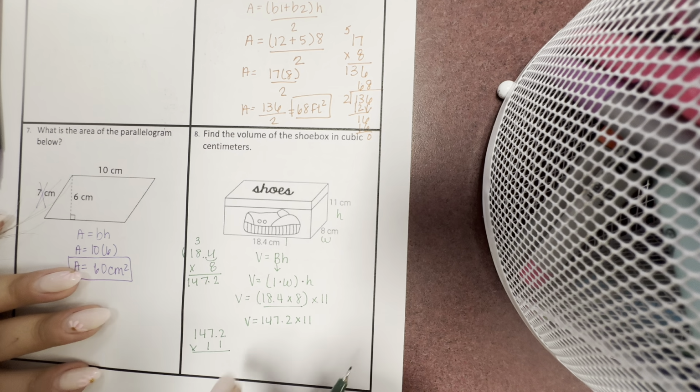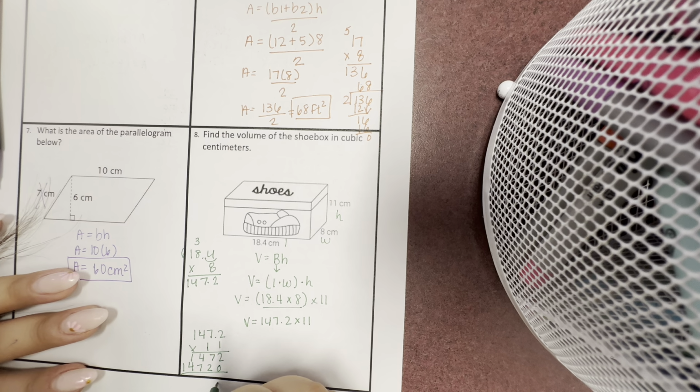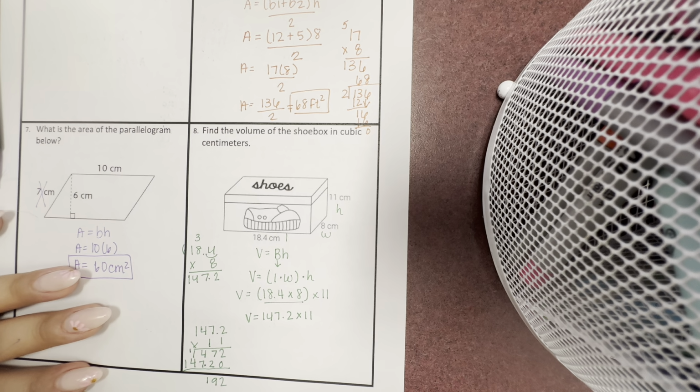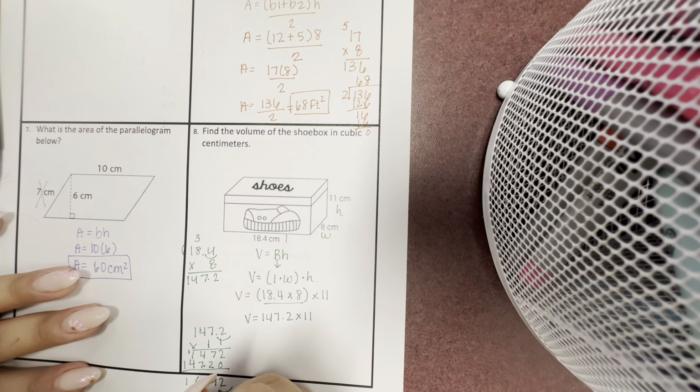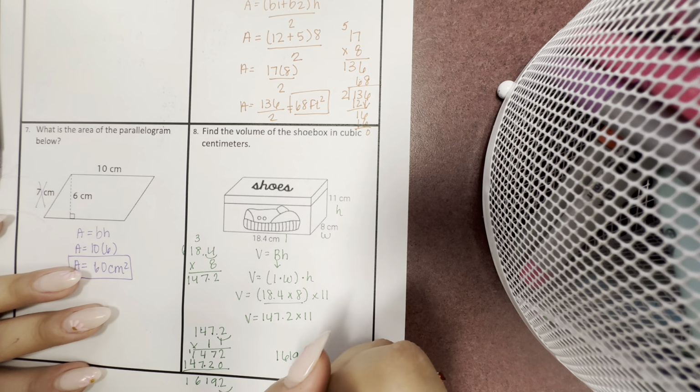Times 11. 1 times 2 is 2. 7 times 1 is 7. 1 times 4 is 4. And then 1 times 1 is 1. Add a 0. 1 times 2. 1 times 7 is 7. 1 times 4 is 4. And 1 times 1 is a 1 again. I'm going to add that up. 7 plus 2 is 9. 4 plus 7 is going to end up being 11. Carry the 1. 1 plus 1 is 2. Plus 4 is 6. And 1. Want to move my decimal over one spot, so our answer is 1,619.2 centimeters cubed.